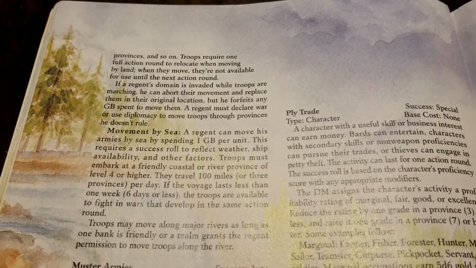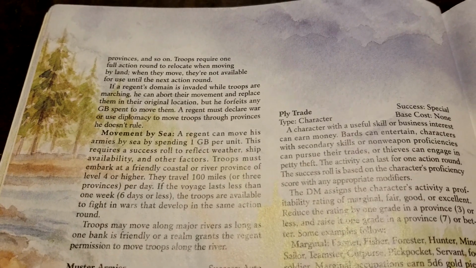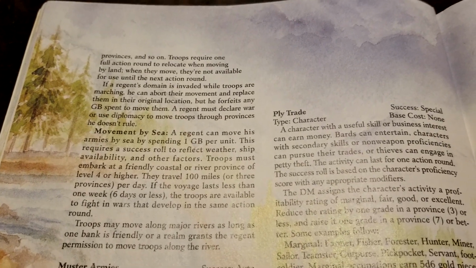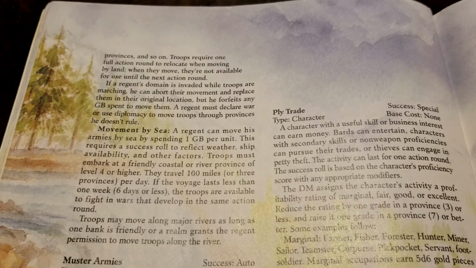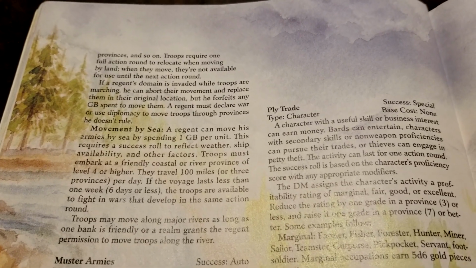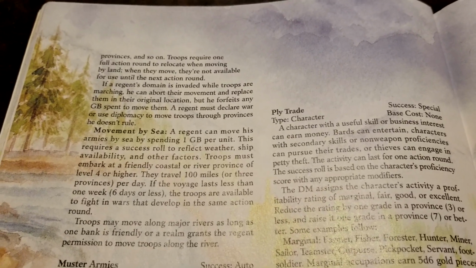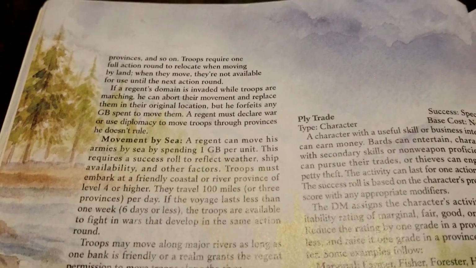When they move, they're not available for use until the next action round, right? So if you move them, that doesn't mean they're fighting that turn, unless you want to sort of rule that they're engaged along their route of travel, stuff like that. But it gets a little more complicated, but certainly doable.